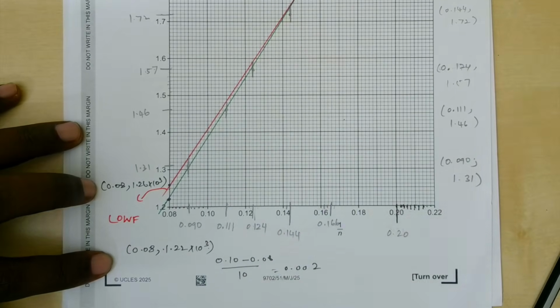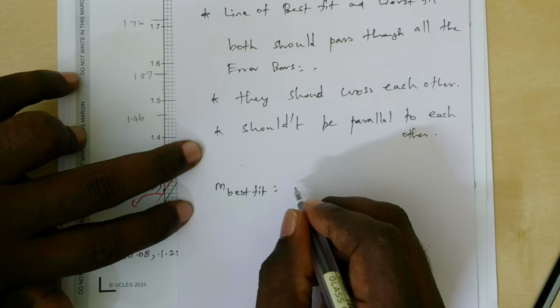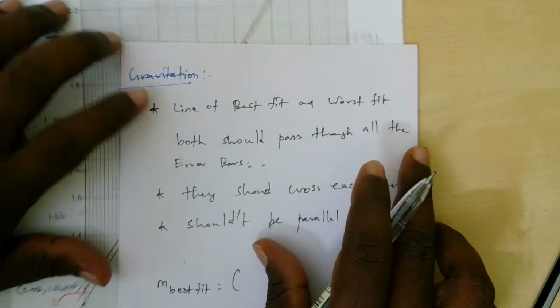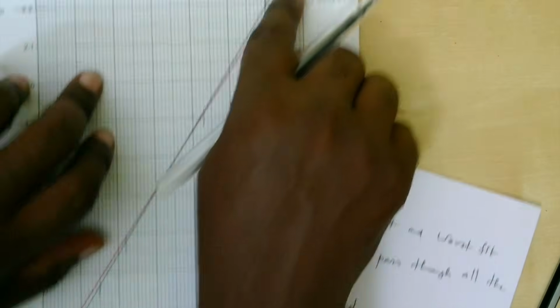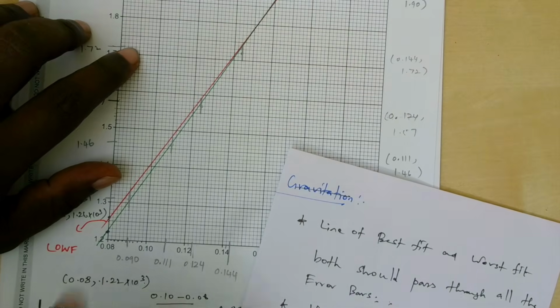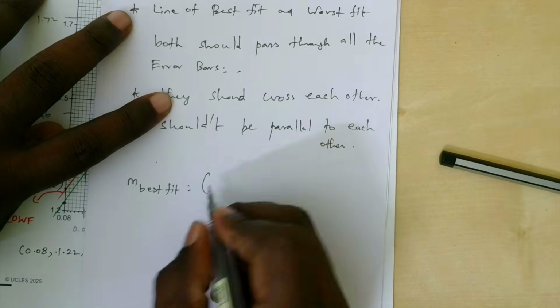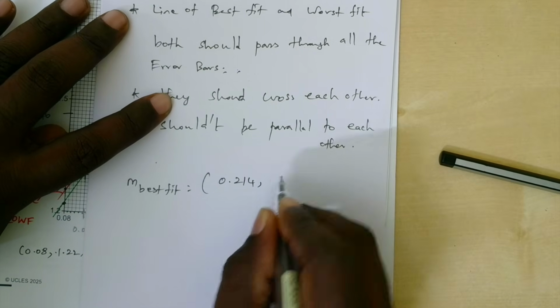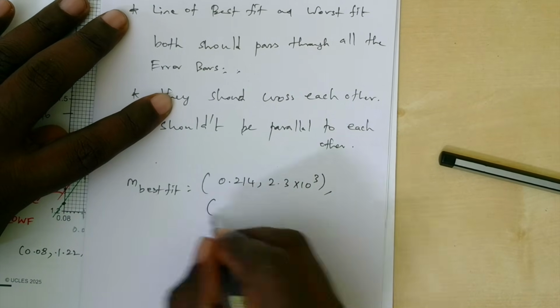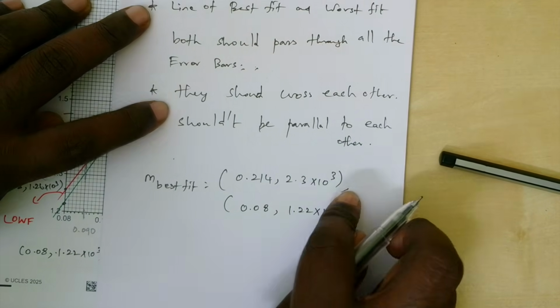Okay, sir. So now, the gradient m for the best fit and for the worst fit. For the line of best fit, I'm taking two points, which are 0.214, 2.3 into 10 power 3 and 0.08, 1.22 into 10 power 3. These two I'm taking for the line of best fit.